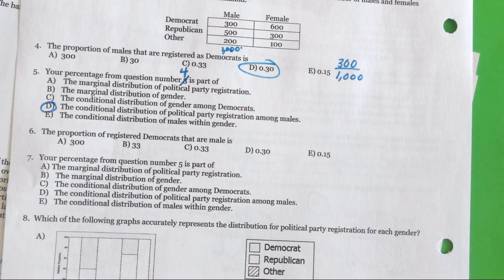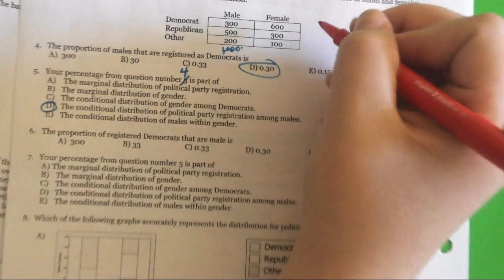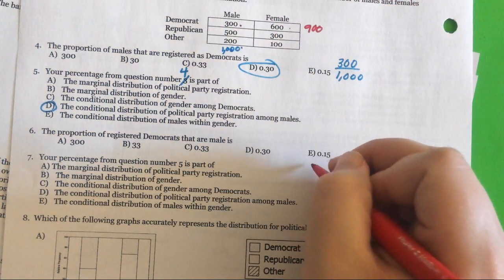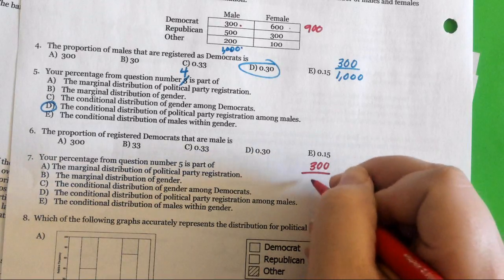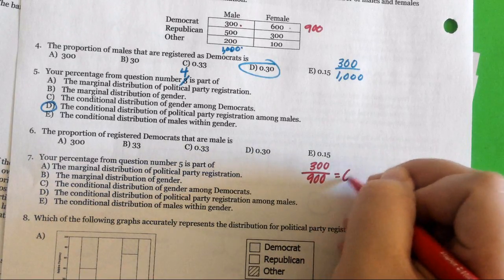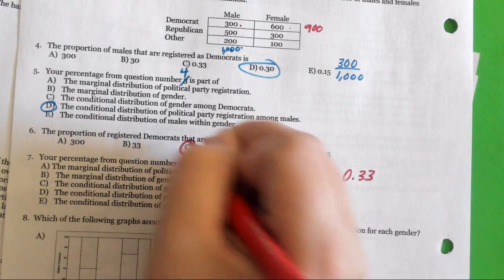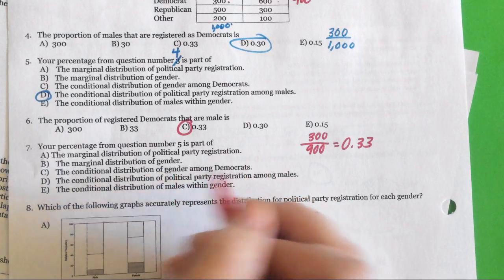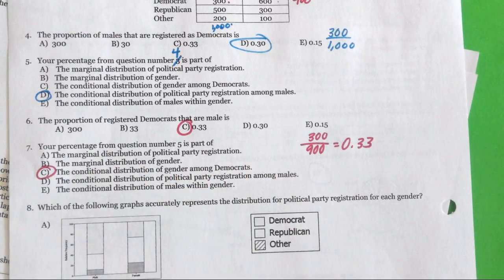Okay, the proportion of registered Democrats that are male. Now Ms. Compton can add up all the Democrats. 300, 600. There are 900 total Democrats. So there are 300 male Democrats out of the 900 total Democrats. And that's how you get the 0.33, which is C. Bless you, Jared, for fixing me. And again, we're still talking conditional distribution, but we're specifically wanting to know about the gender among the Democrats. So it's C.